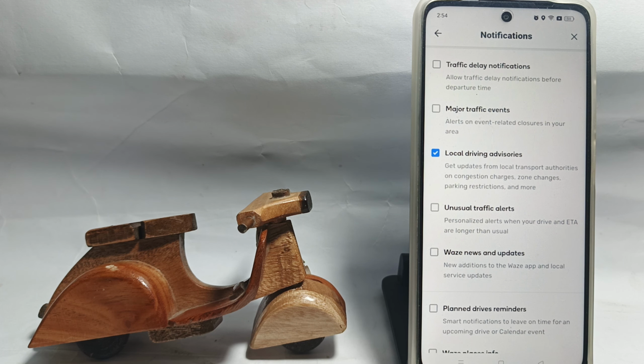So that's it, tutorial how to turn on unusual traffic alert notifications on Waze application.